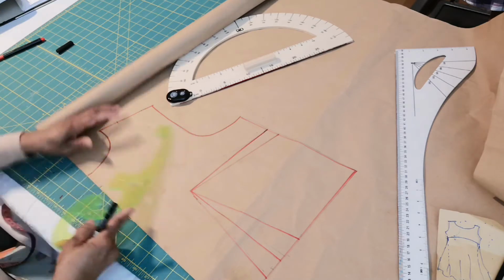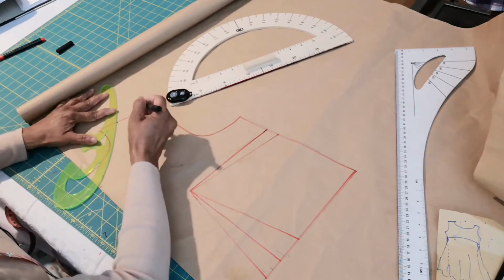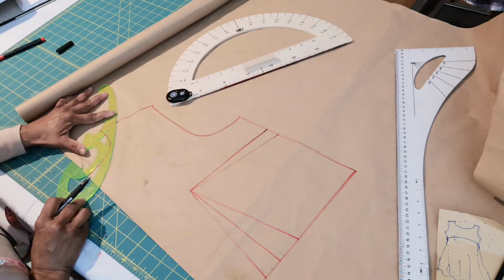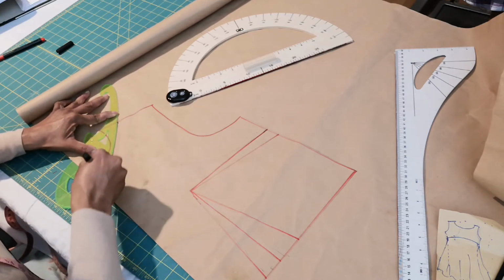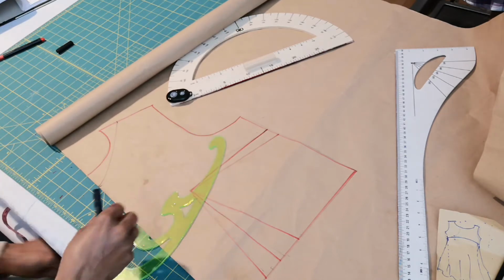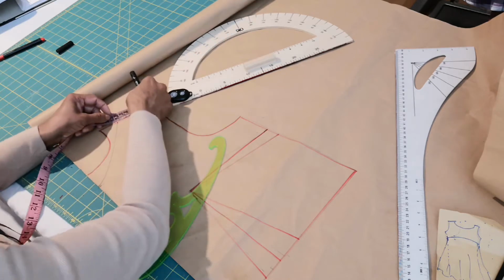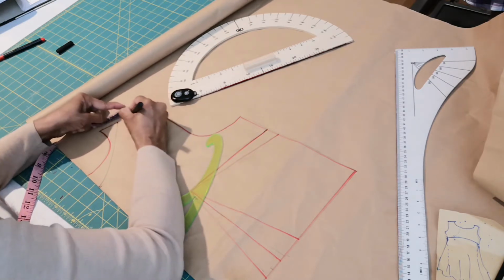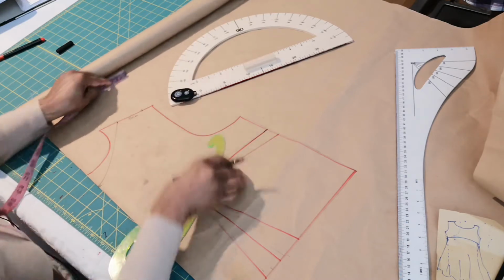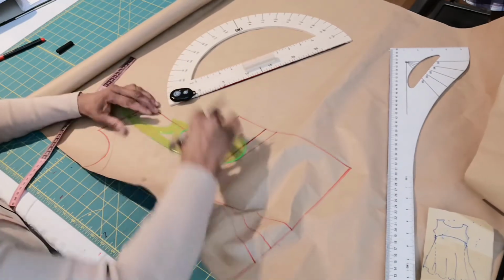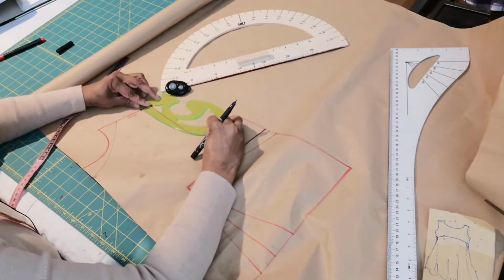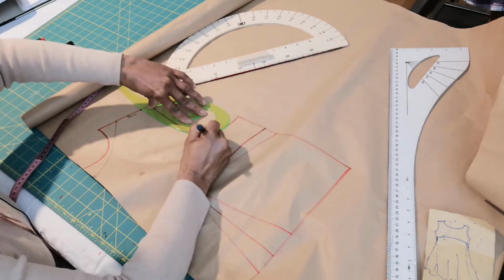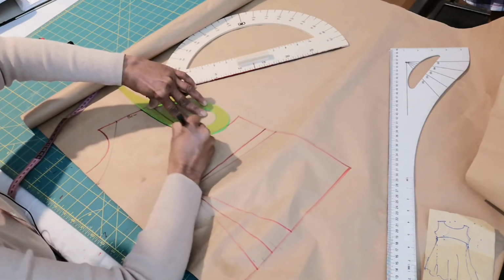Make a nice curve. For my shoulder, I take only 5 centimeters and connect again with the sleeve. Okay.